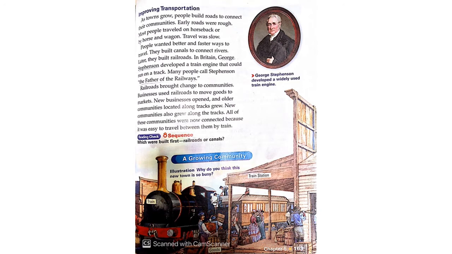So let's begin reading. But before we begin reading, let's focus on this picture. I want you to analyze this picture. What do you see? You can see that that's a train. That's the railroad right here. And I see people in old-fashioned clothes. So this is probably a picture from a community that existed a long time ago. And that's the train station, right?